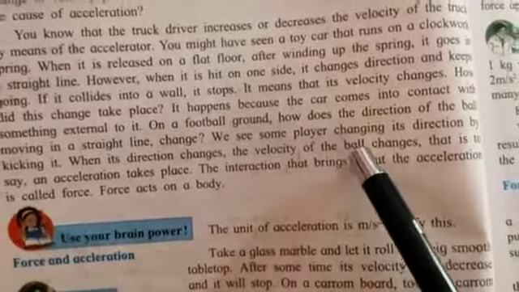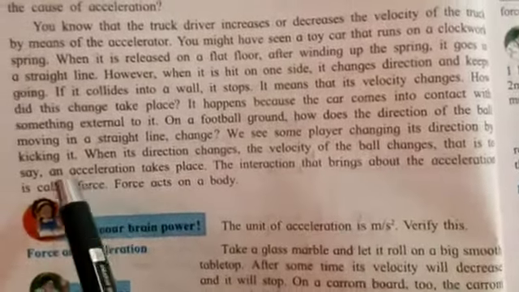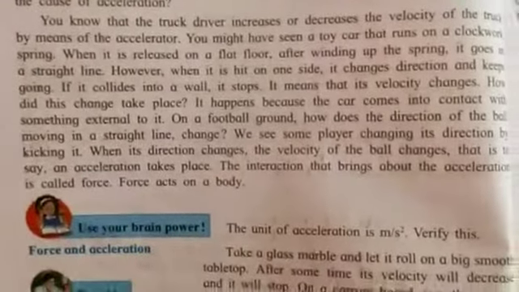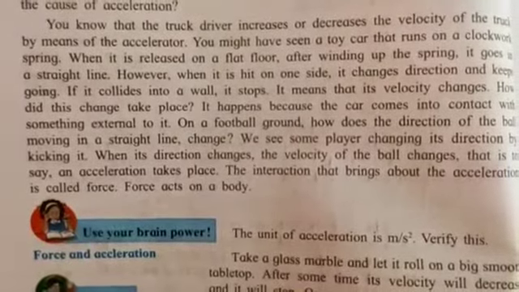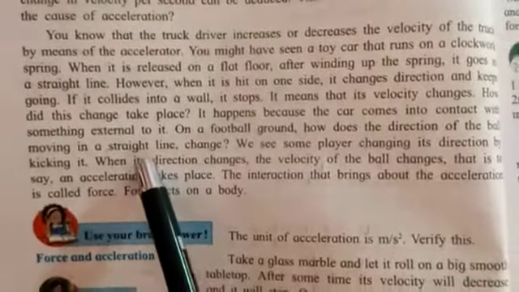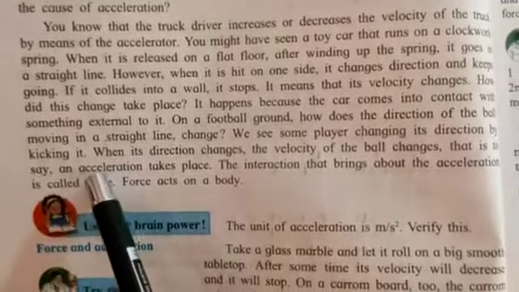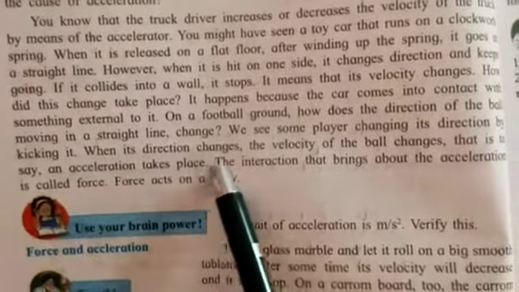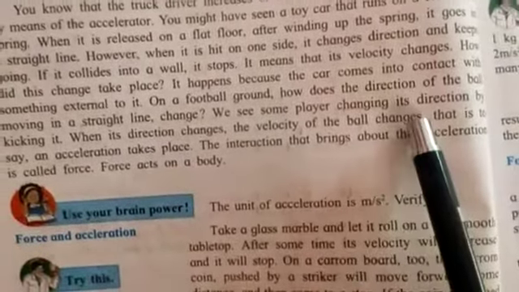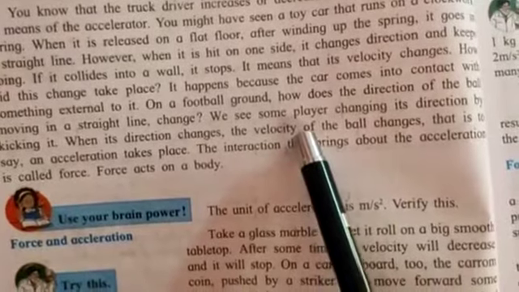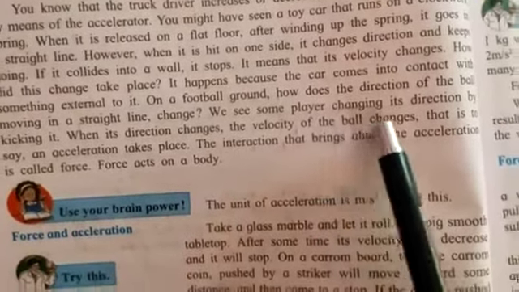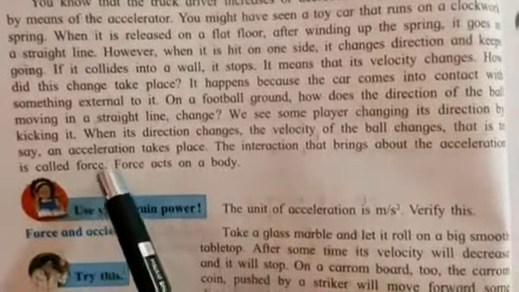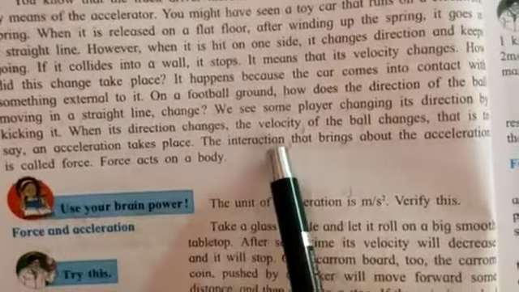We see some players changing the direction by kicking it. When its direction changes, the velocity of the ball changes. That is to say, acceleration takes place.